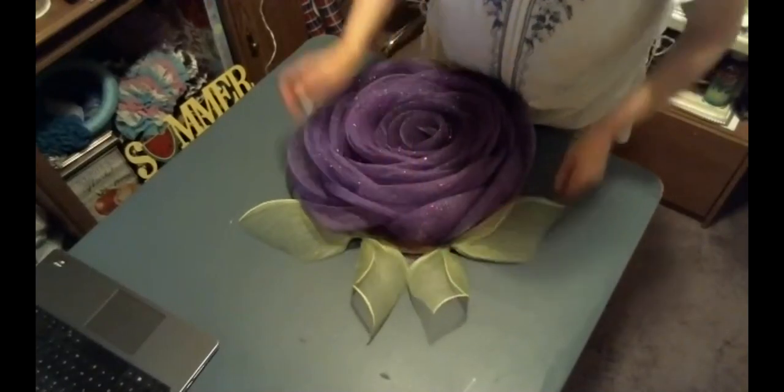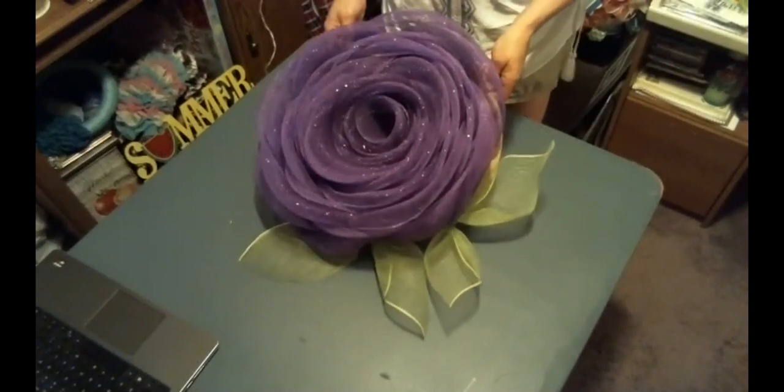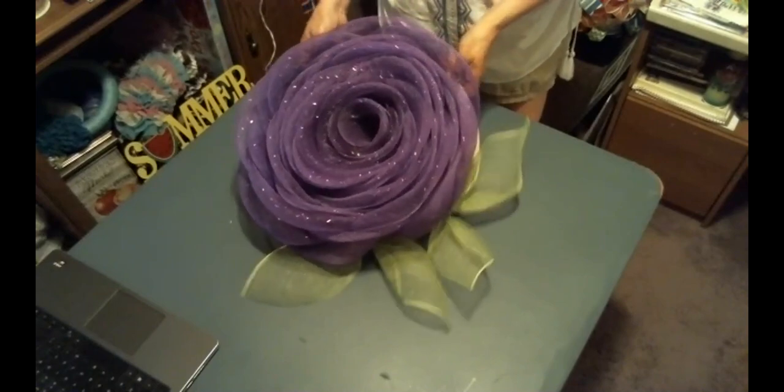I think I might just do these 2 on this side, and I might maybe do a couple up on this side. I don't know if I want to do leaves all the way around. I'm not sure yet. It is beautiful.